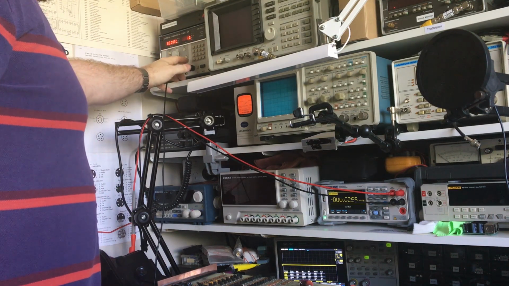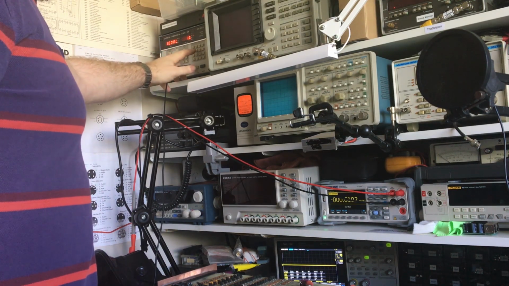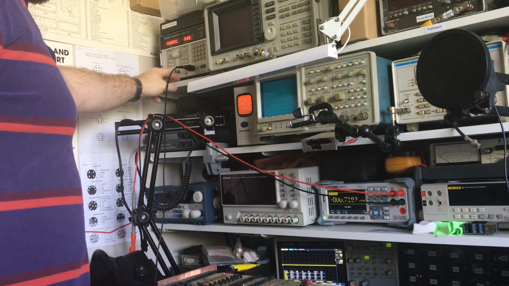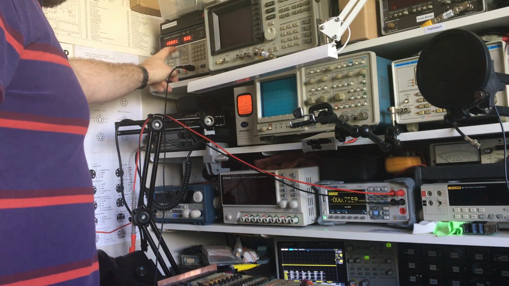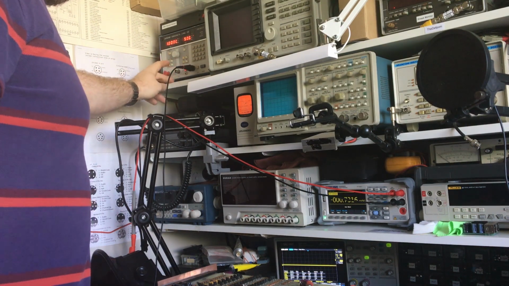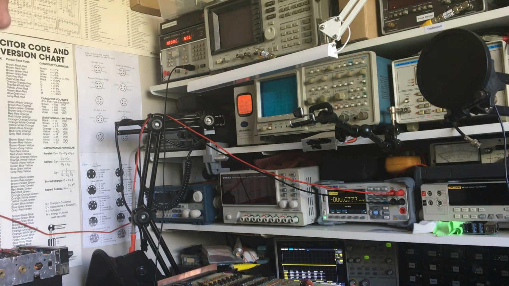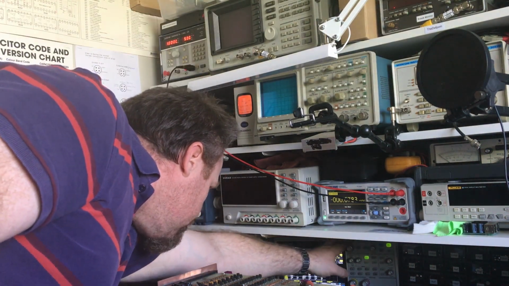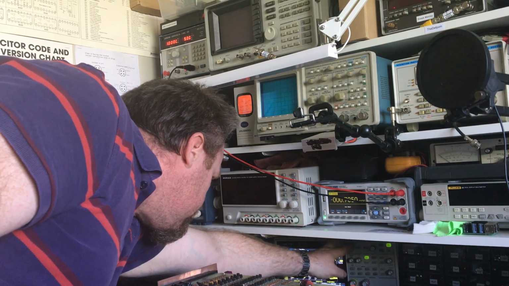Let's do 50 millivolts output. 50 millivolts, and that's currently at 10 kilohertz. So that's got a very fine variable. So I'm going to go 1 kilohertz on there. So that should produce an output. Here we go. So let's just bring this frequency down a bit so you can see it.